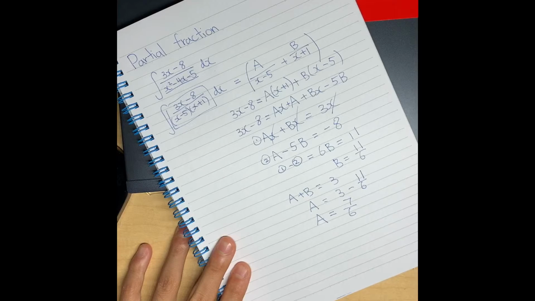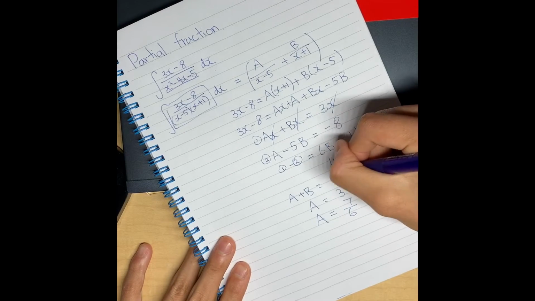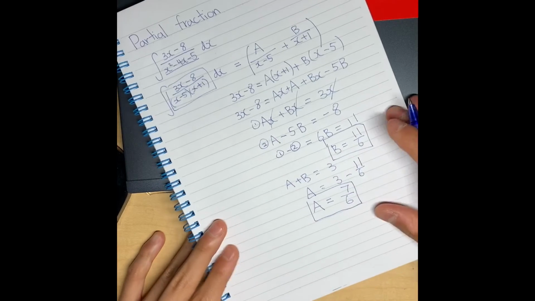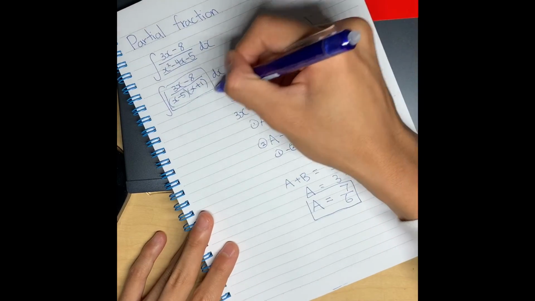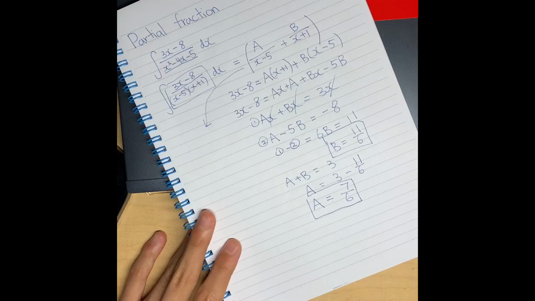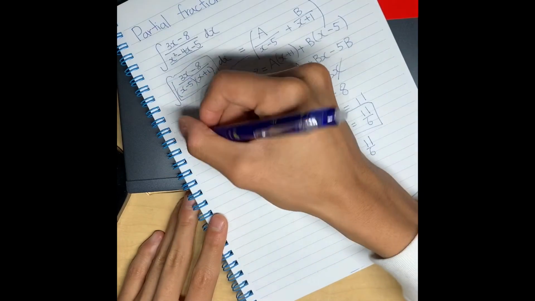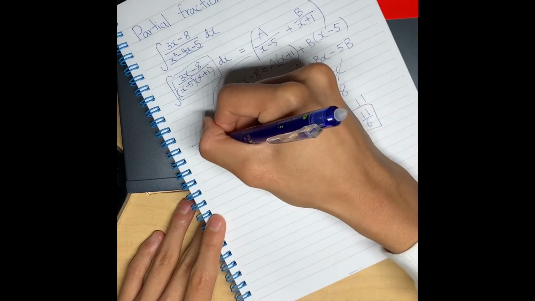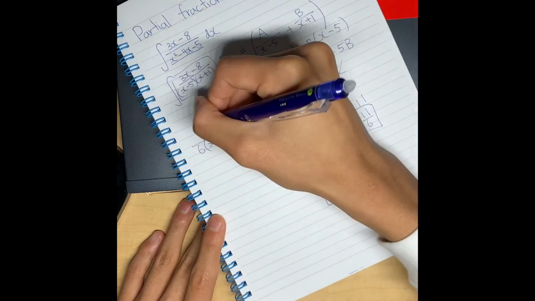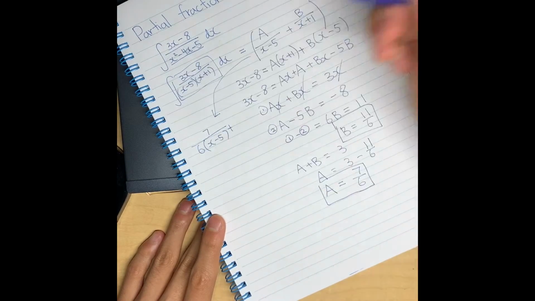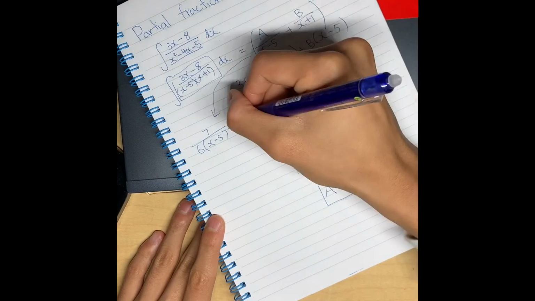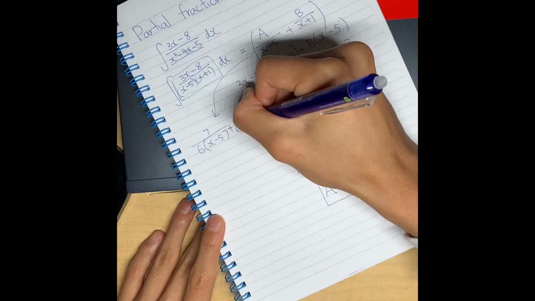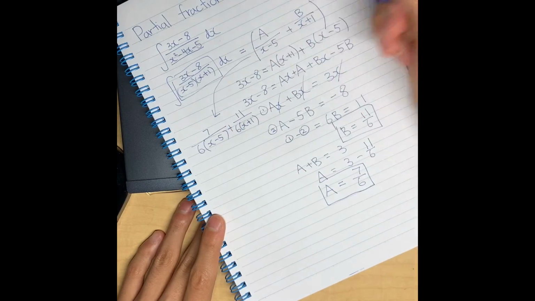Once we determine the values of a and b, we can plug them back into the integral, where we have a over x minus 5 plus b over x plus 1. So a equals 7 over 6, so we have 7 over 6 times 1 over x minus 5 plus 11 over 6 times 1 over x plus 1.